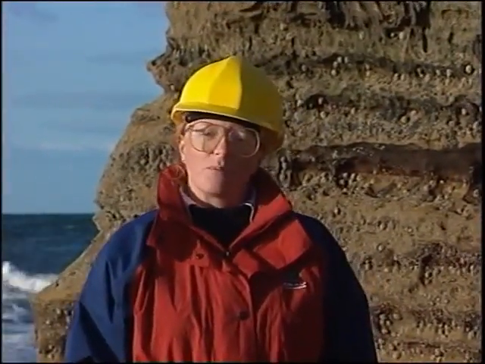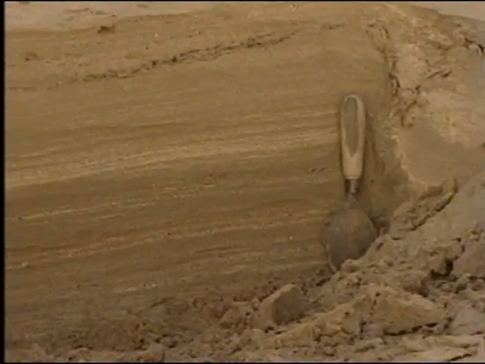Do you remember that on the modern day beach, the action of waves breaking had produced a gently dipping bank seaward? And when I dug a trench through that bank, we found that the sands were planar stratified.